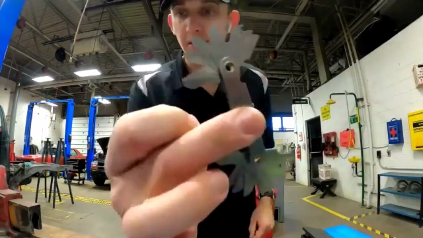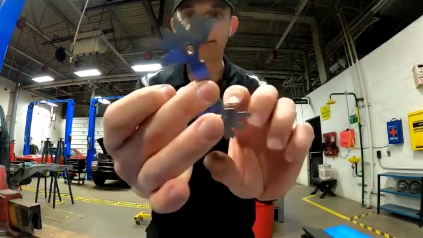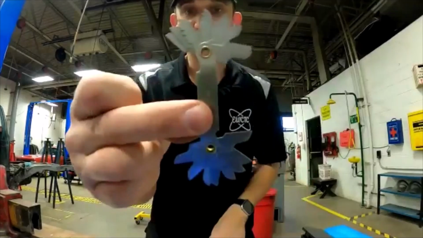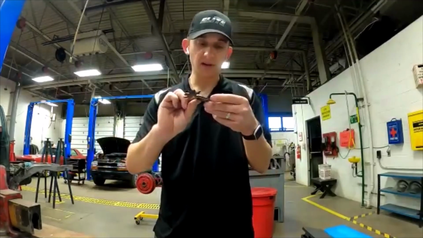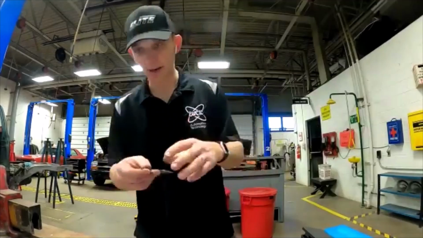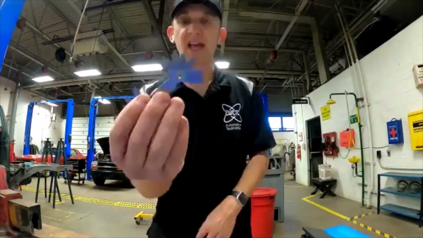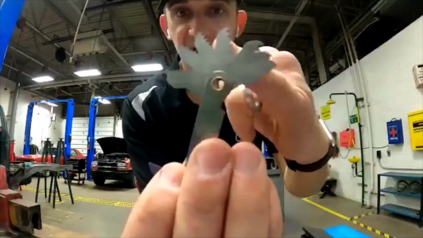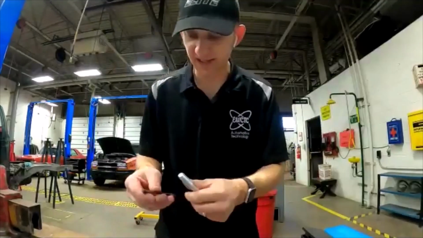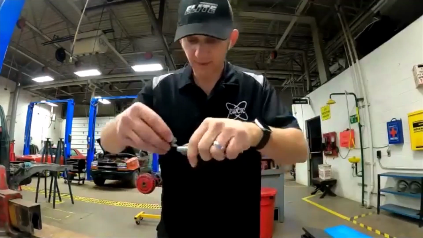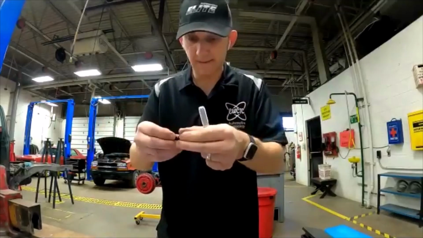All right, so you open this up, there's all kinds of different measuring tools on it, right? And they have numbers on them. This is the metric one, so you're going to see numbers like 1.75, 2.0, 2.5, things like that. And you'll notice that the teeth change. So we're going to figure out what thread pitch this is. We're going to take this and we're going to start putting these in here to see.